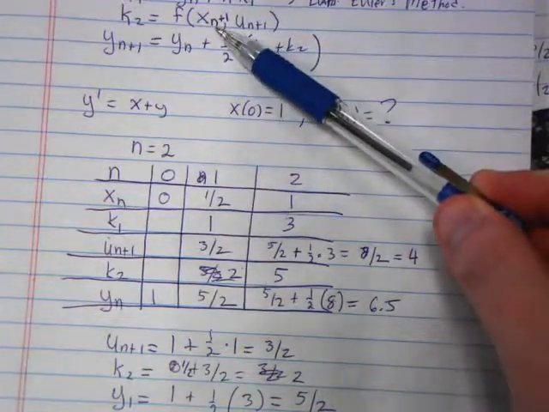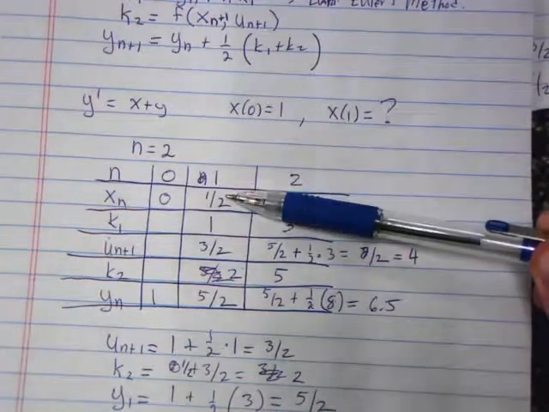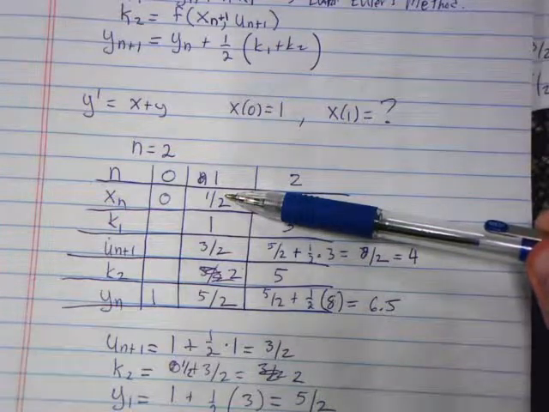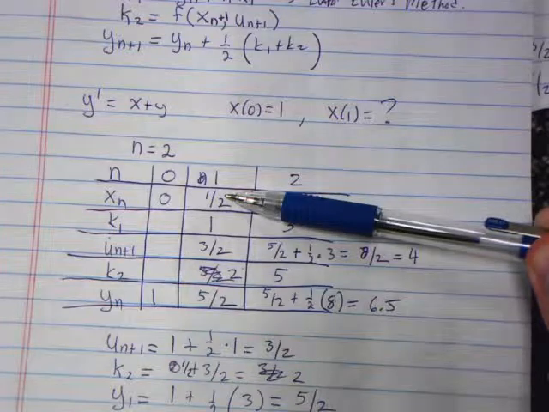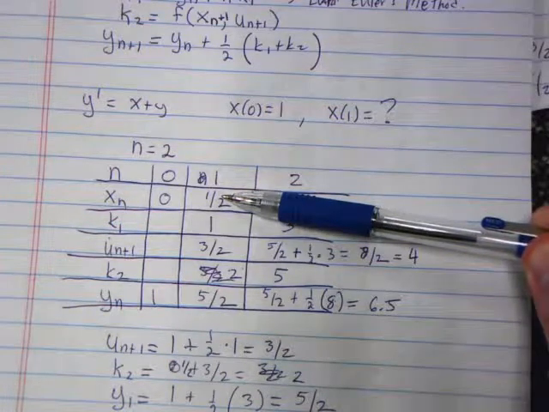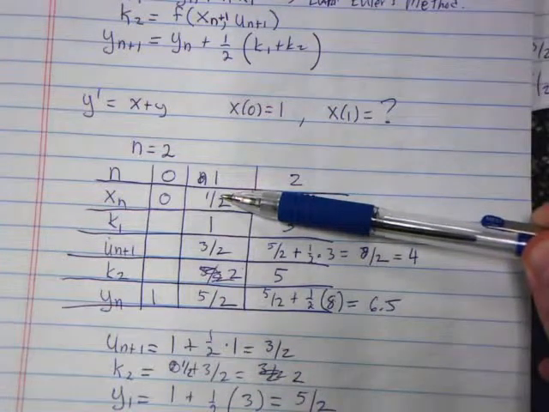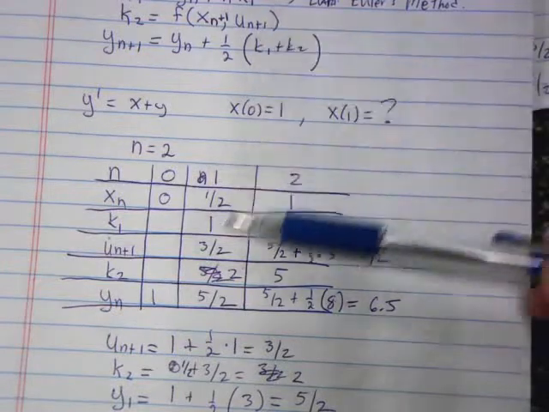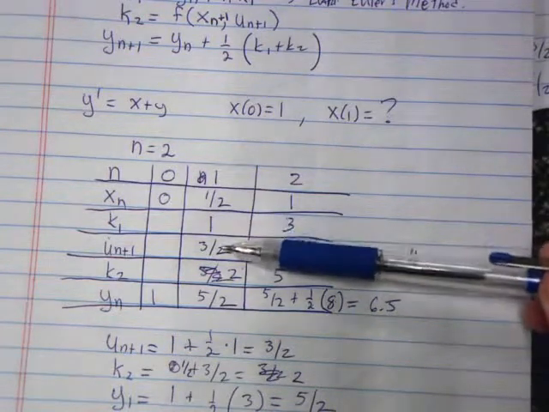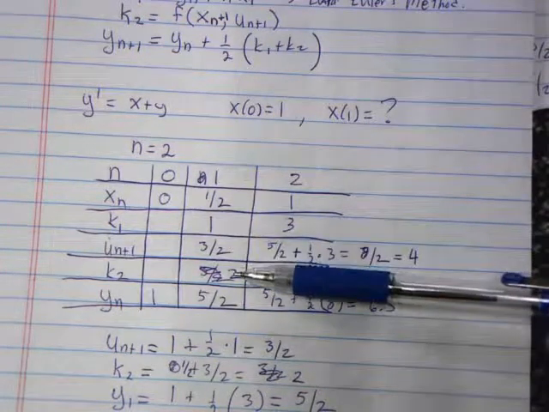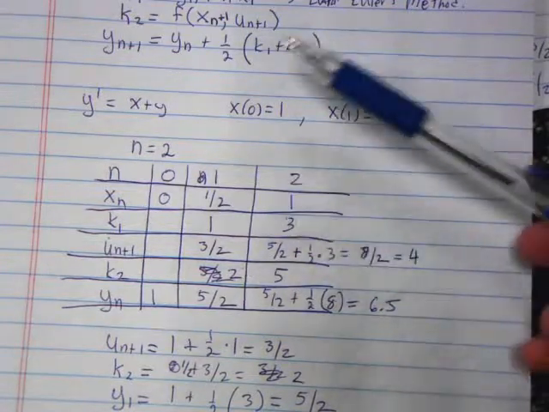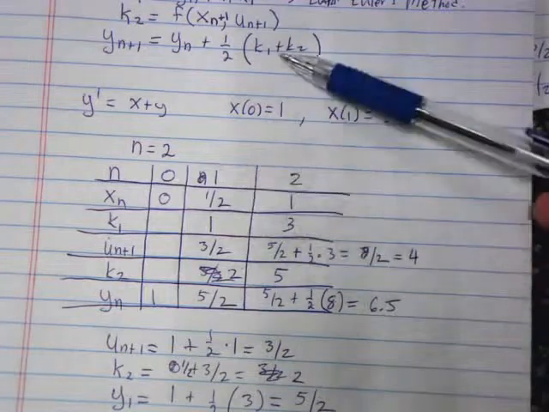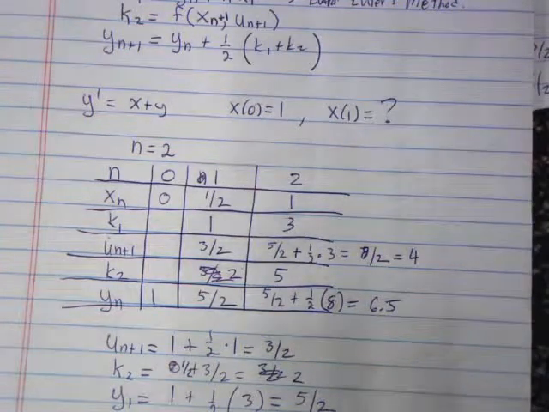K2 is, we use this x value, which is 1/2, and then we use that u value, 1/2 plus 3/2 is 2, that seems right. I don't see a mistake.